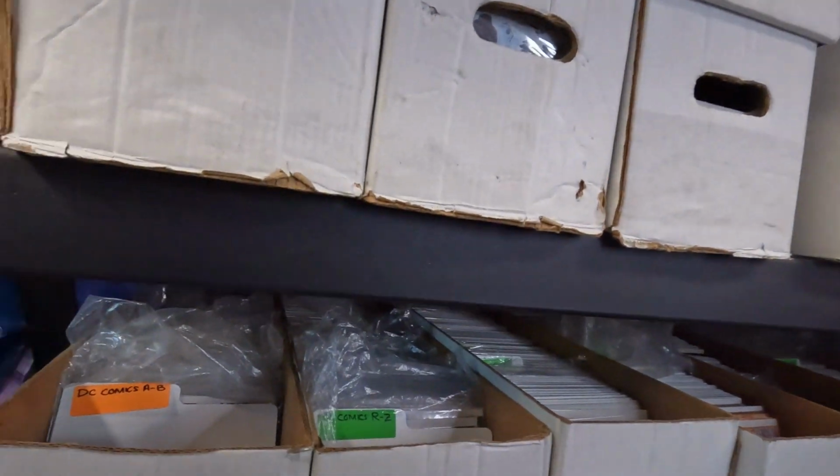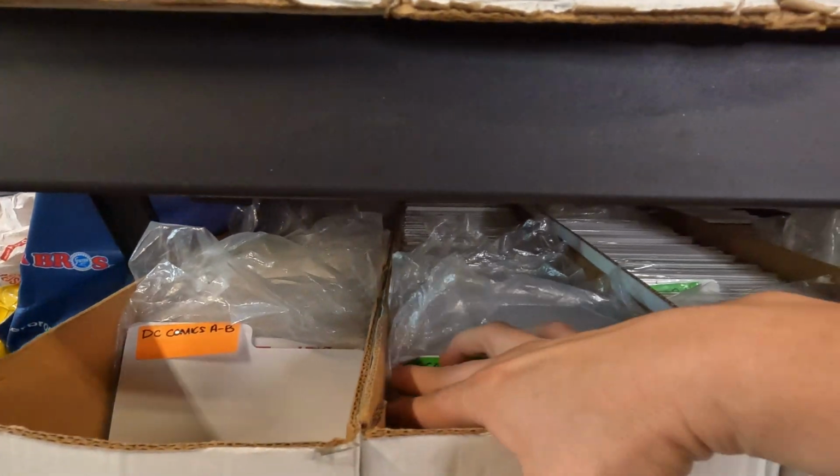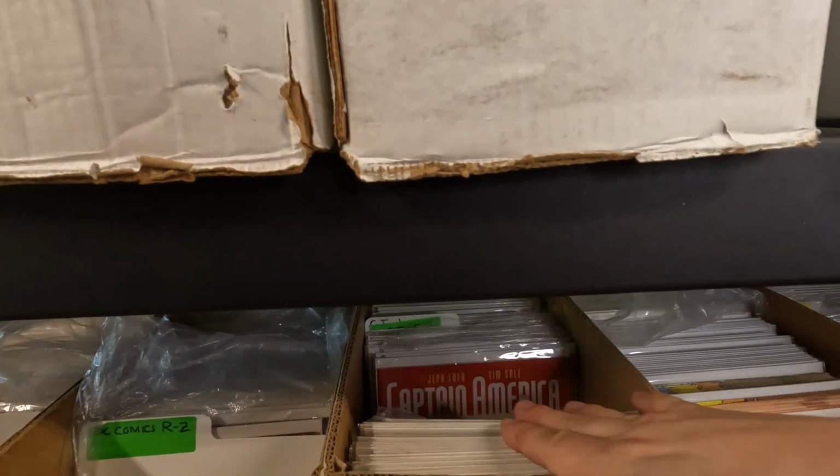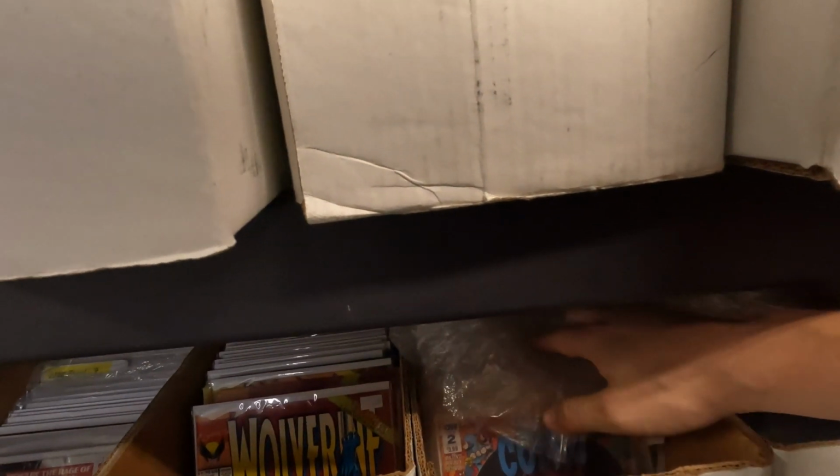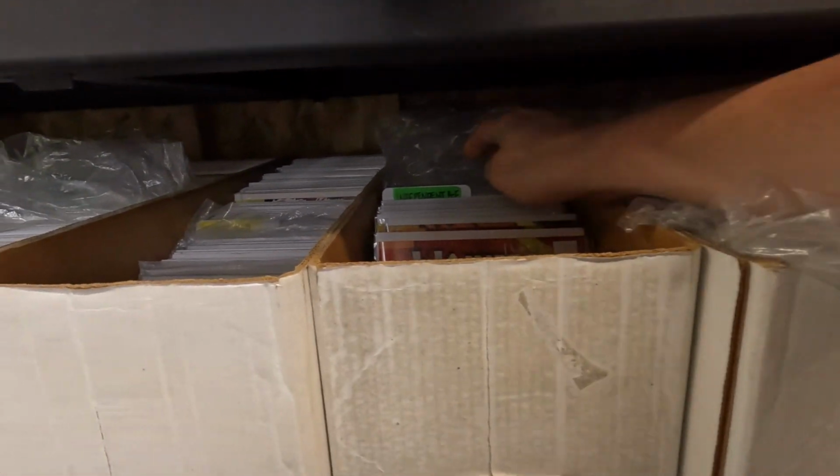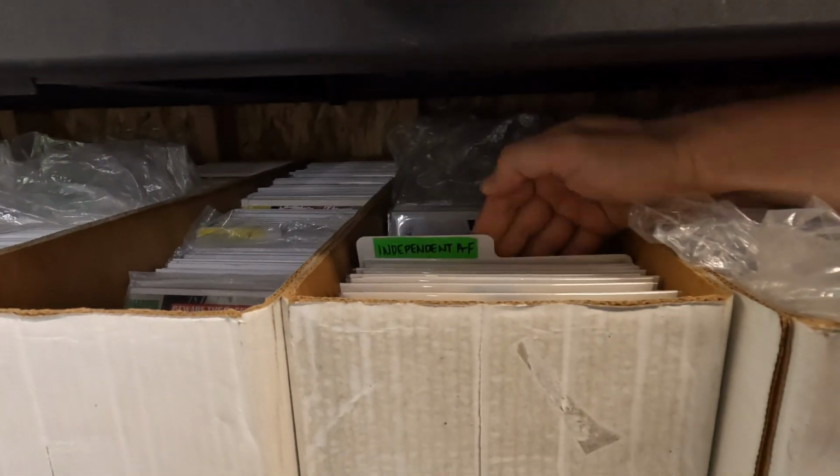The other system that I also use is for comic books. I do DC, I do Marvel, and then I do Independent. It's a little tight in there, I know you can see, but I'll do A through F. And the method that I use for comic books is basically I take out the word "the" in the title.